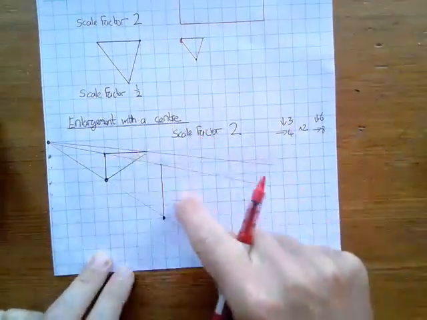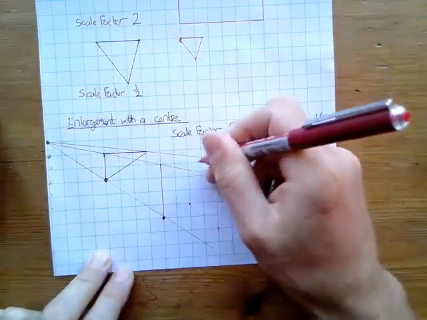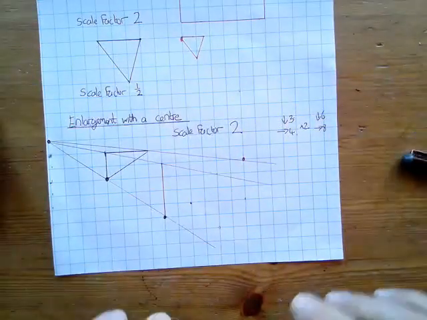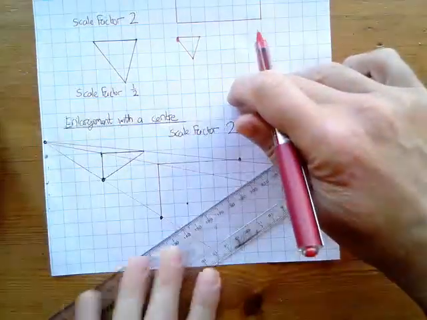So it was 3, so we need to go 6. 1, 2, 3, 4, 5, 6. 1, 2, 3, 4, 5. Oh, a little bit off. That's just because I didn't draw the line very well. But that's where it ends up. And I'll join that up.